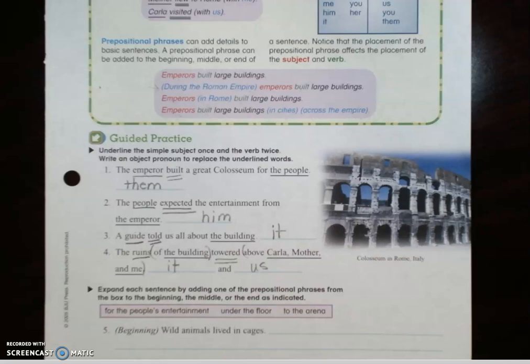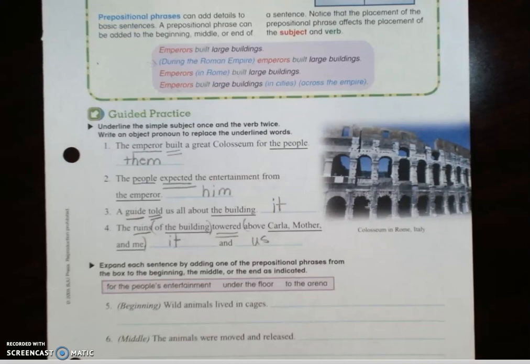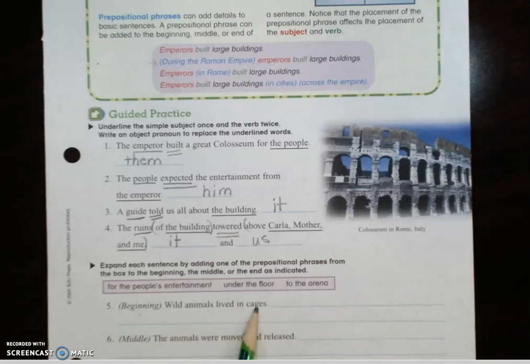All right, so we're going to move to the next section. It says expand, and expand means make longer or make it bigger. Okay, so expand each sentence by adding one of the prepositional phrases from the box to the beginning, the middle, or the end as indicated. So as indicated means right here they want us to add it at the beginning. So what could we say? Okay, it says for the people's entertainment, under the floor, or to the arena. What could you say? Something wild animals lived in cages.